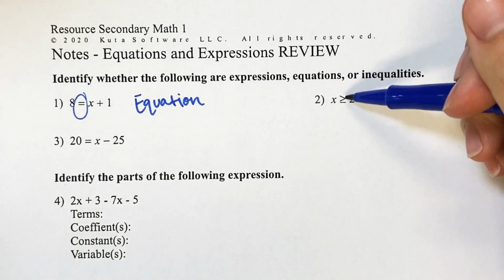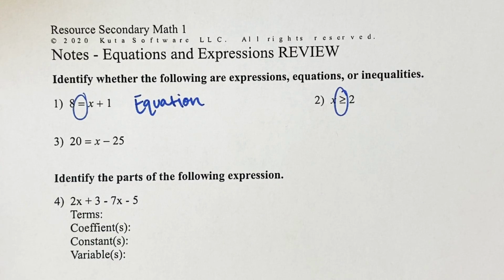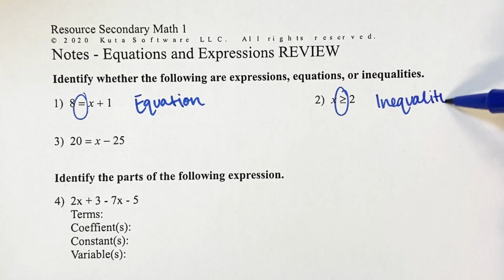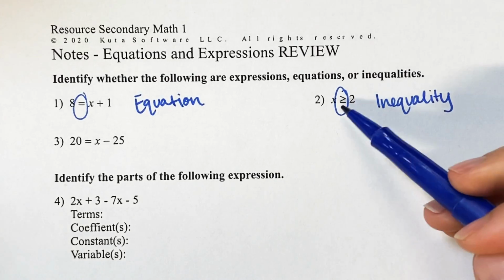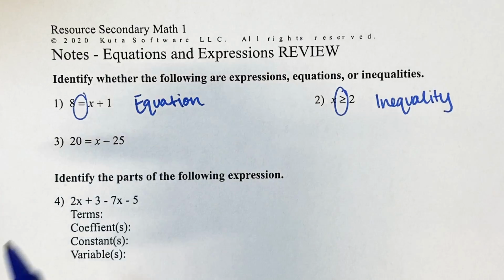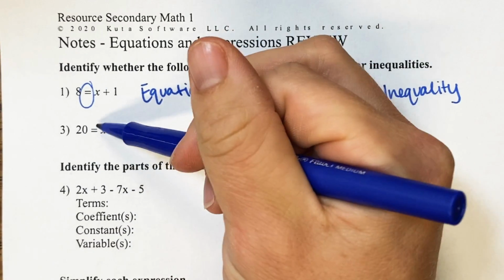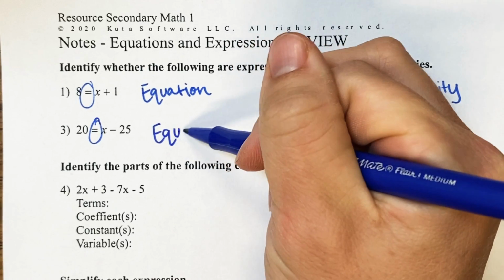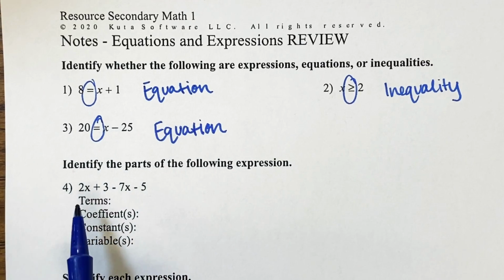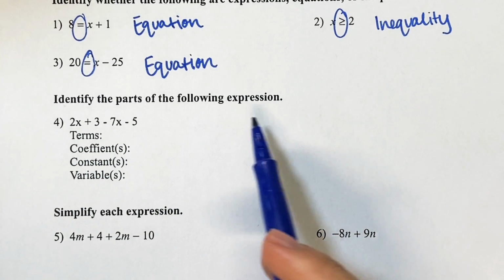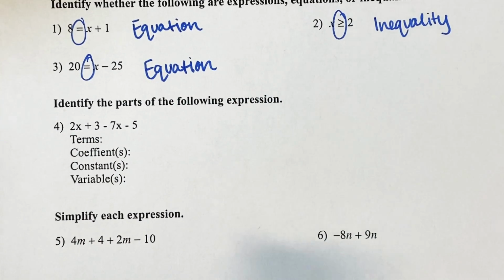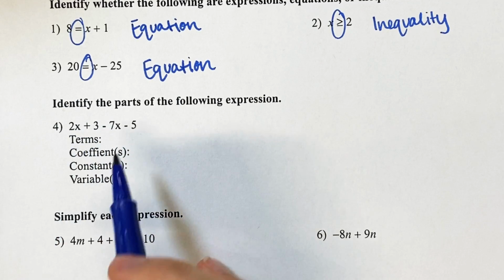Number 2, I see this greater than or equal to sign. Okay, that alligator sign. That tells me it's an inequality. Okay, if it's greater than, less than, they're not equal. The x is bigger than the 2. They are not equal. Okay, and then number 3, again, I see this equal sign. So that's an equation. We don't have an expression in here, but that is okay because number 4 is actually an expression. An expression is where you don't see an equal sign or an inequality sign. Okay, it's just a sentence, a math sentence they call it.